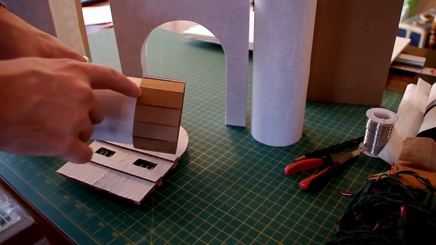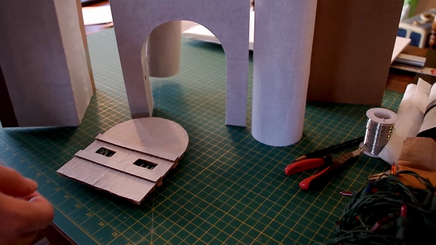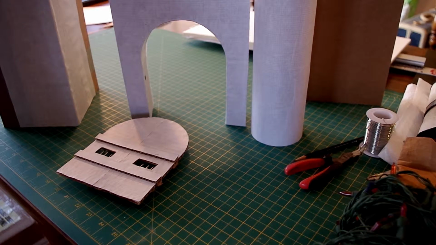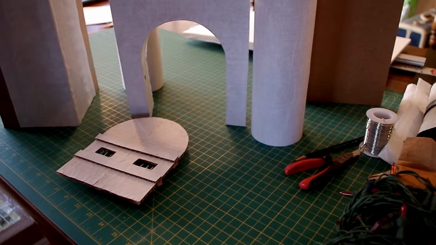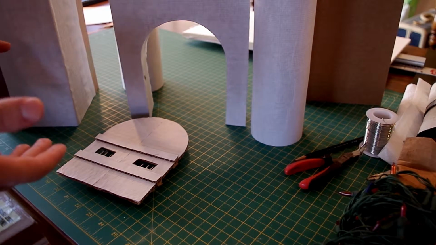these aren't individual pieces. This is actually a single piece of corrugated cardboard that wraps all the way around, and these slits in it that I've put in are just to make it flexible so it will be able to get wrapped around the cardboard packing tube.